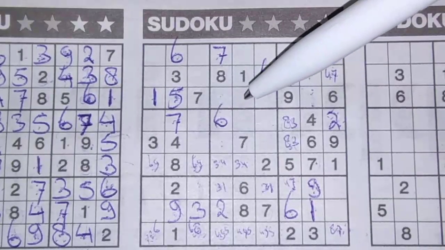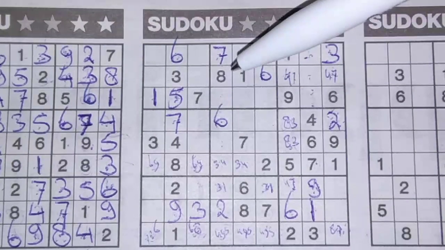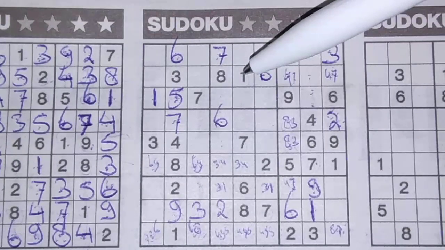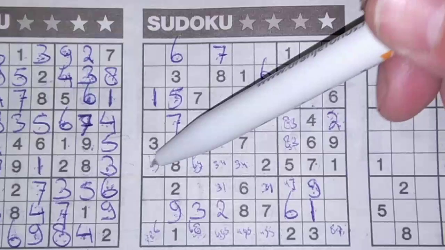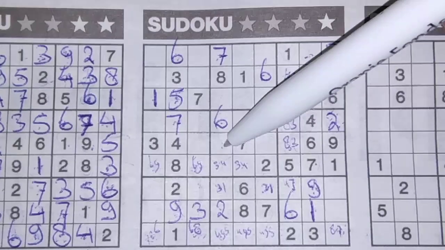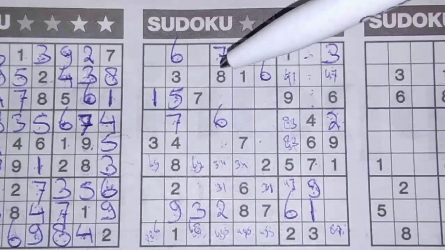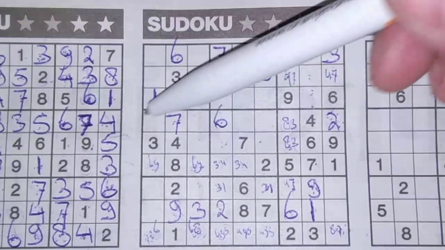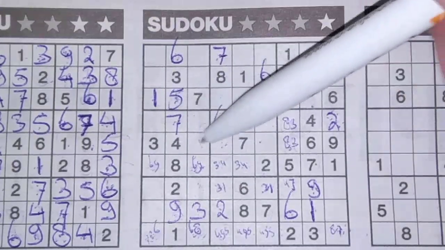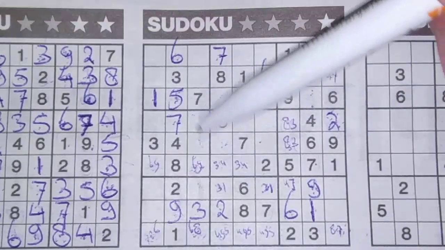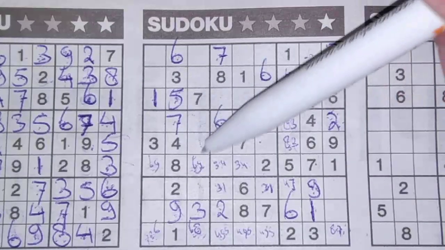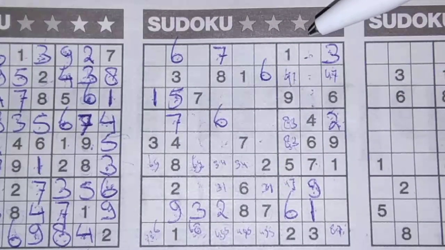How about, we have the 9 here. 6 and 9. Alright. So the other numbers are the 1, the 2 in this big square. 1, 2, and the 5. I cannot fill this yet.